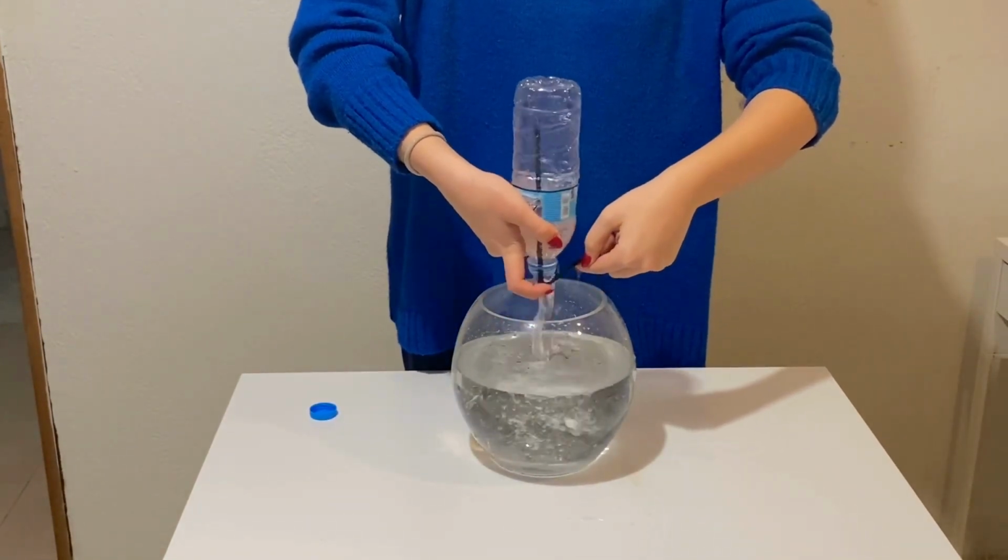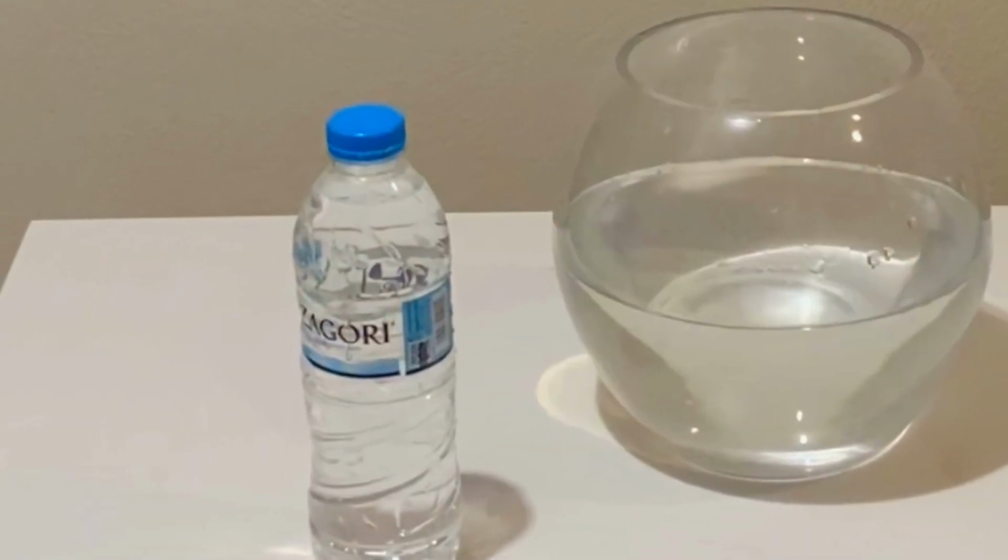You might ask, for instance, how can I empty this bottle as fast as possible? Usually speaking, research questions sound something like, what would happen if? I wonder, what does X depend on? How? Why? Things like that.